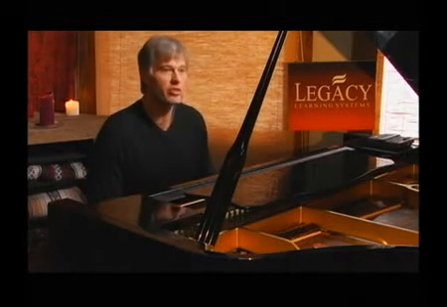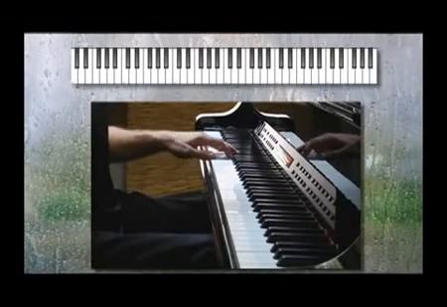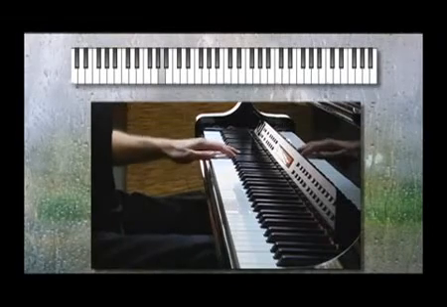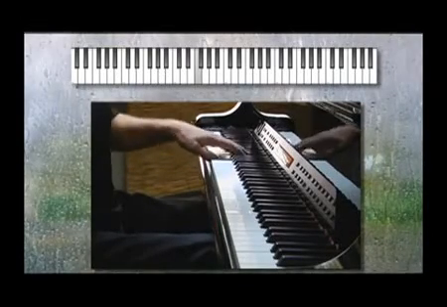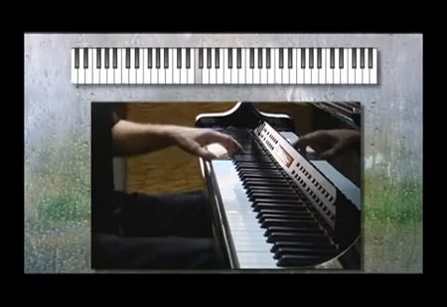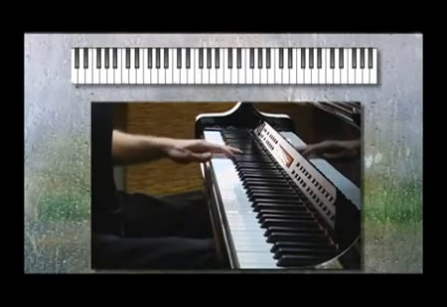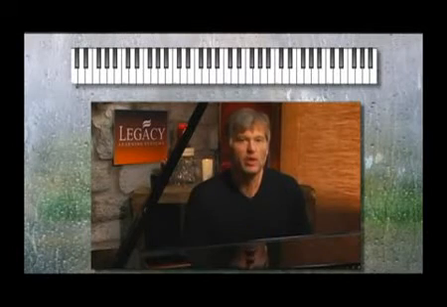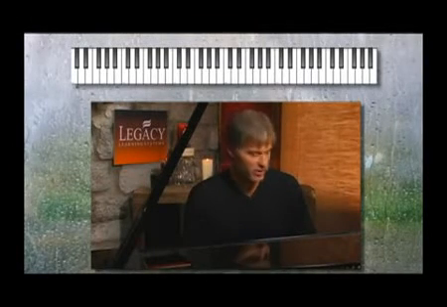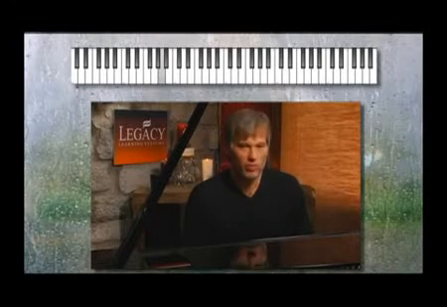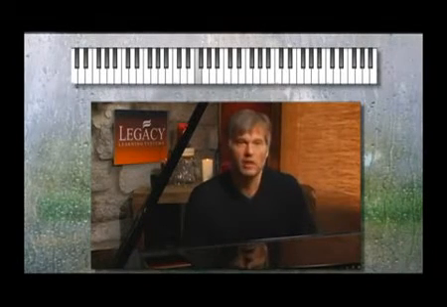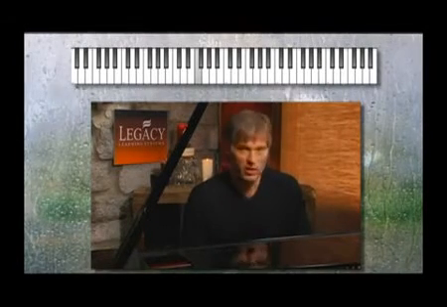Using your fifth finger on the A, 2 octaves and 2 steps down from middle C, and your first finger will go up to F, 5 steps above it. So in time, it'll sound like this. 1, 2, 3. Just the left hand. 1, 2, 3, 4.